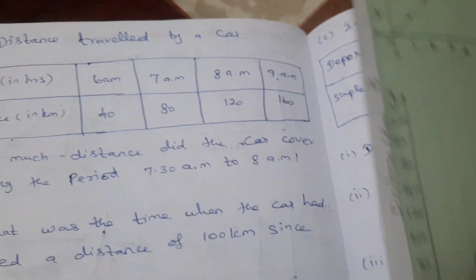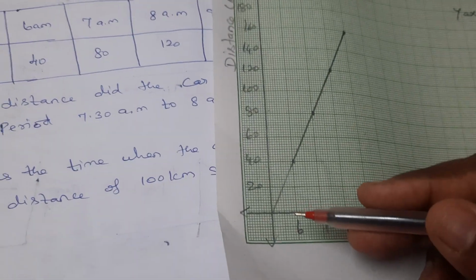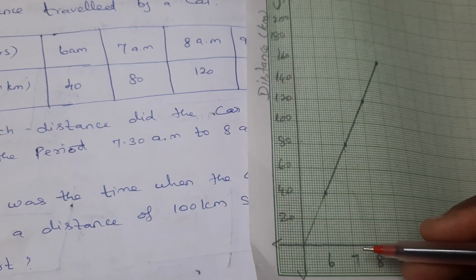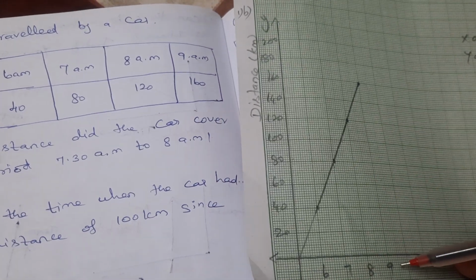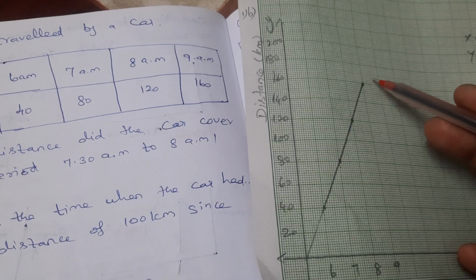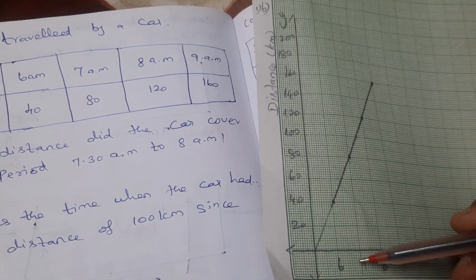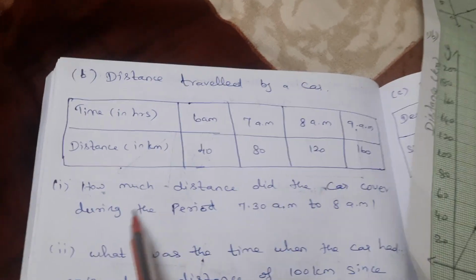At 6 a.m., 40. Then 7 a.m., 80. Then 8 a.m., 120, and 9 a.m., 160. Then draw a straight line. Okay, now solve the answers.